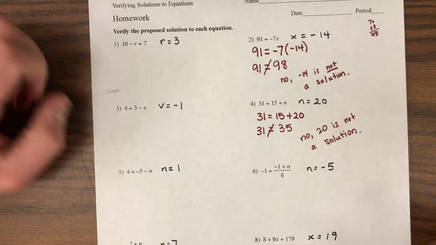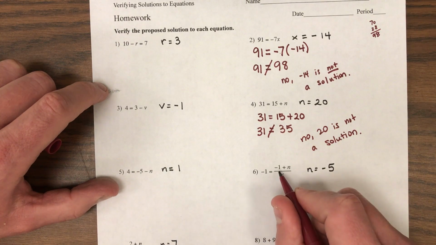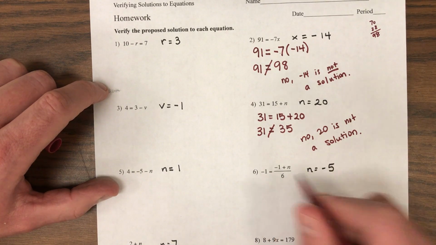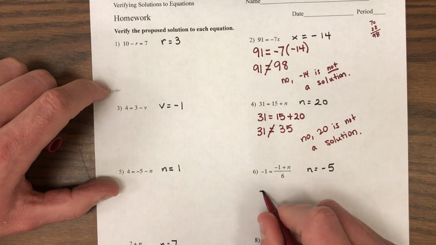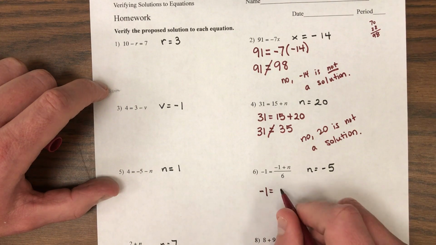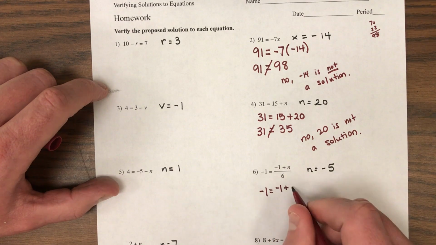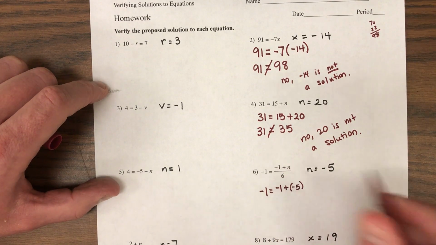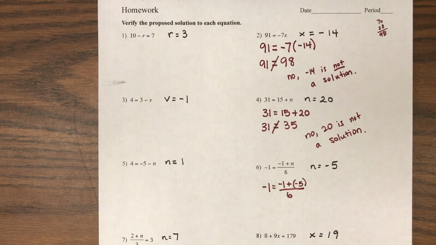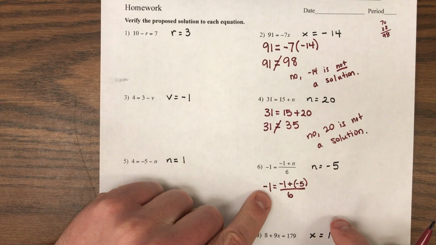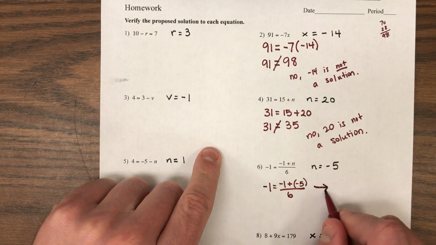All right, let's do number 6. So this equation says -1 equals -1 plus n divided by 6. And the proposed solution is n equals -5. So we rewrite the equation, -1 equals -1. Instead of plus n, I'm going to write plus -5 divided by 6. And then I need to evaluate. Obviously the left side is already evaluated, so I'll evaluate the right side.